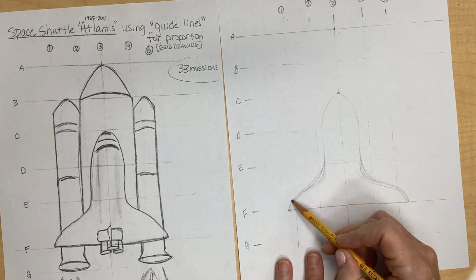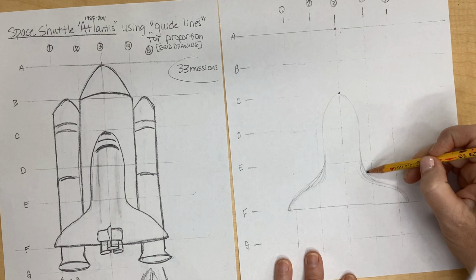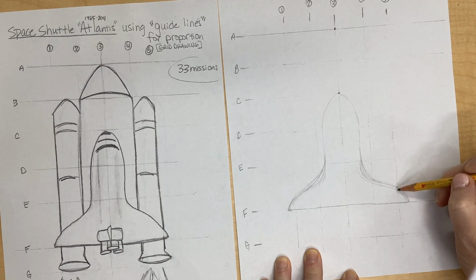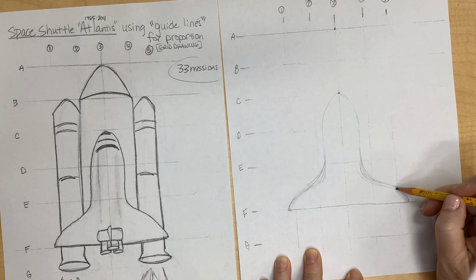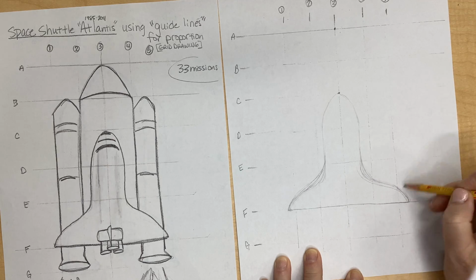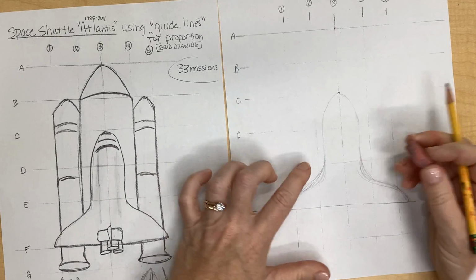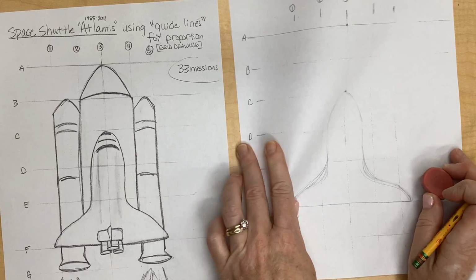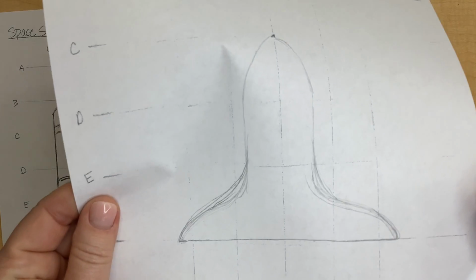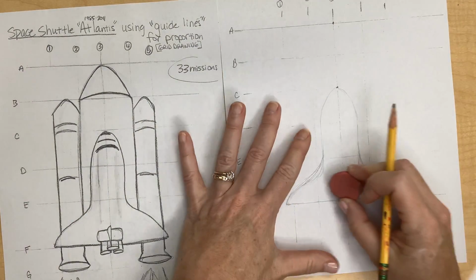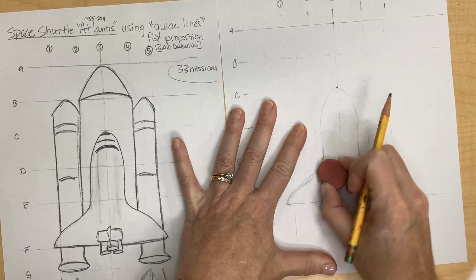So we're just going to do our best right now. This is one of those things that as you practice it over and over, you get better. So I have a whole bunch of lines drawn. I'm going to erase the ones that I don't like as much.